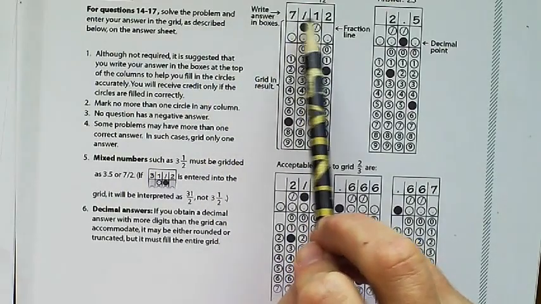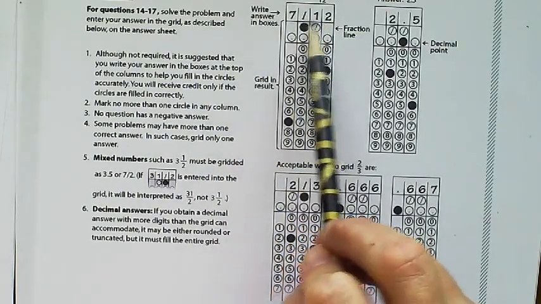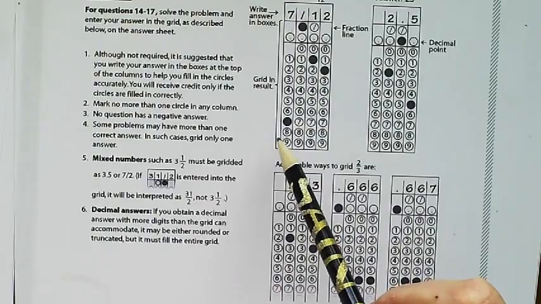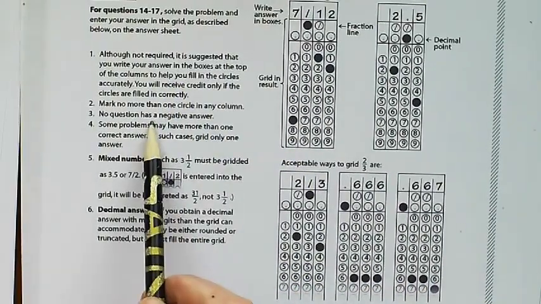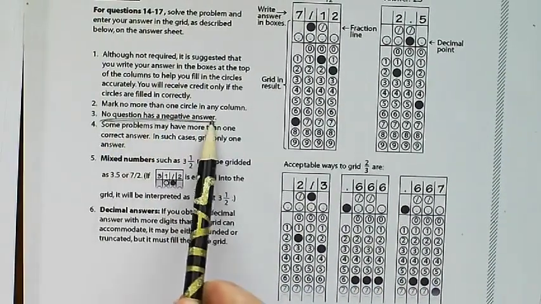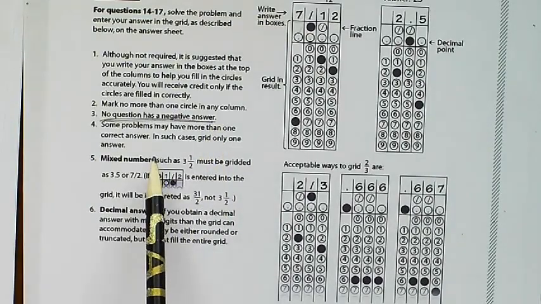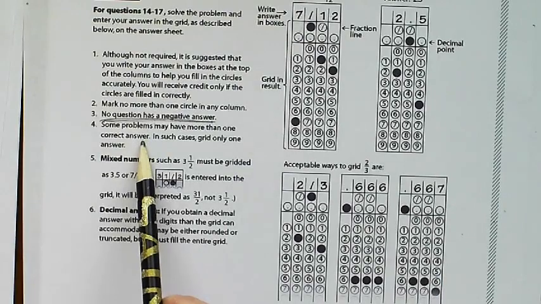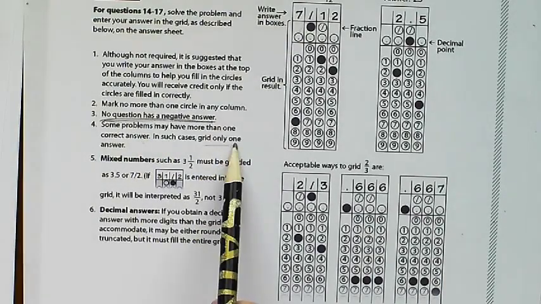You don't have to write your answer up here, but it's a really good idea because when you're bubbling in, you don't want to make a mistake. So no question is negative. You'll never get a negative for a grid-in question, and you might have more than one correct answer. Grid in only one answer.